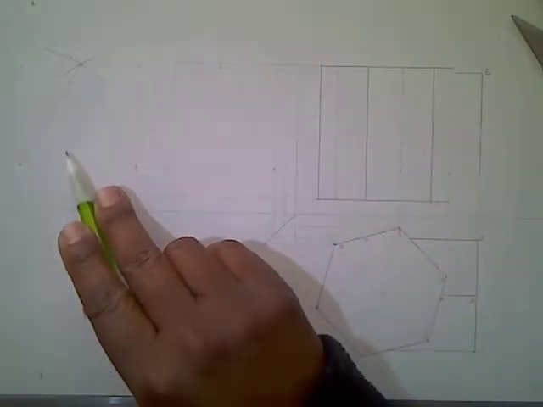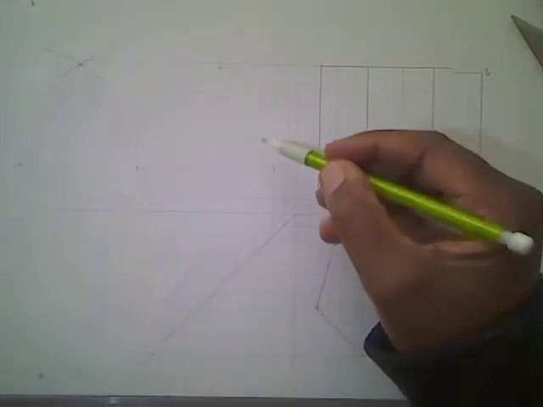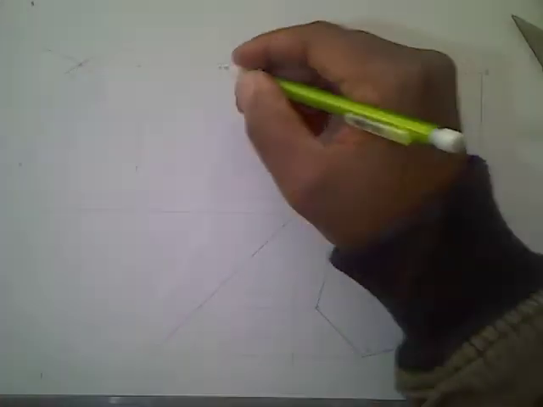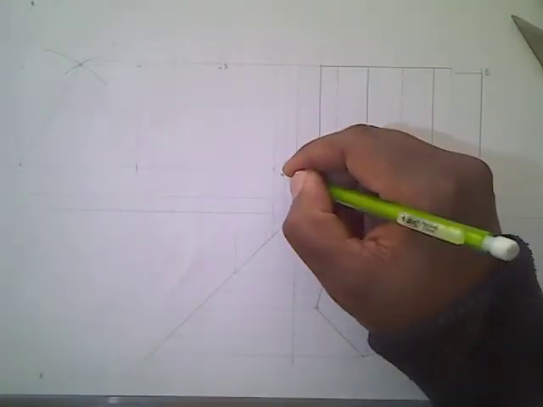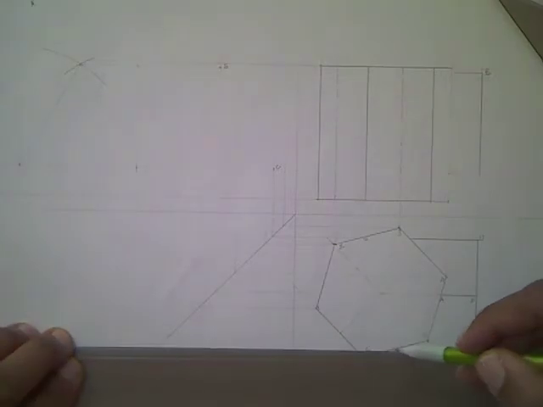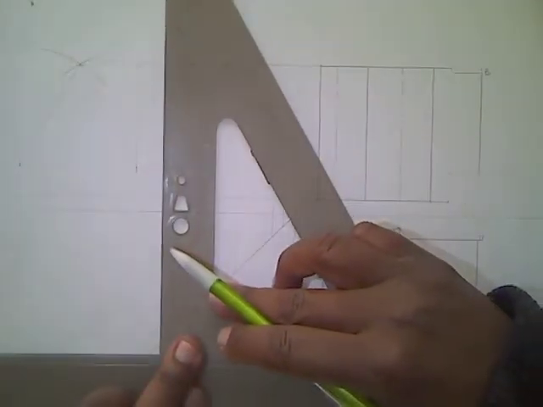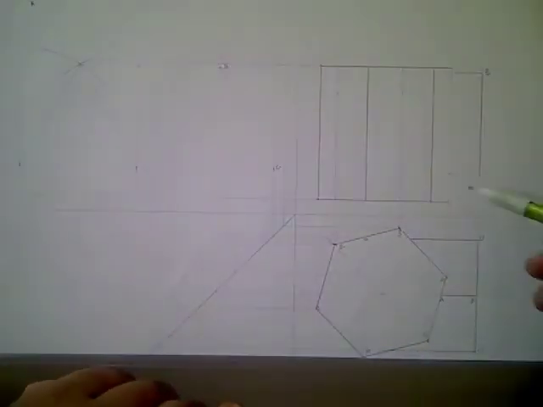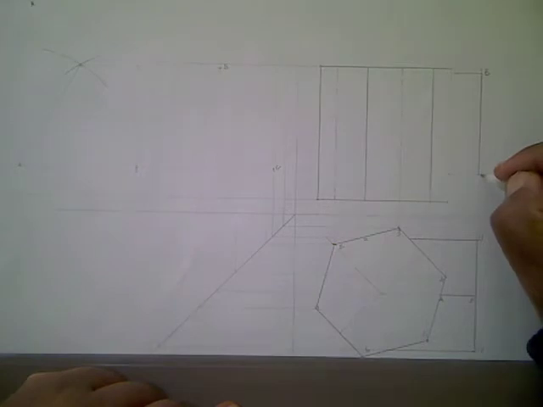I'm looking also at my helping view, the auxiliary. This is my B. This is my C. I'm talking about this now. Then D. I did not transfer D. Here is my D. D goes up there. There is my D.